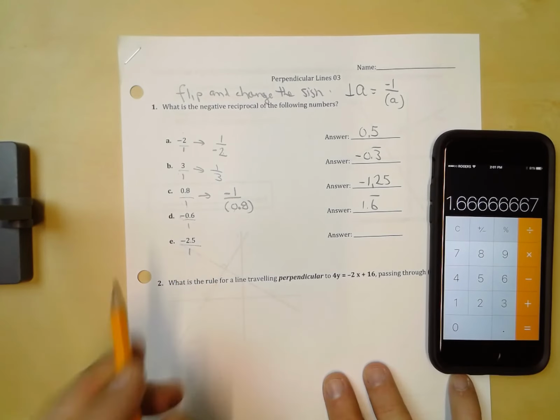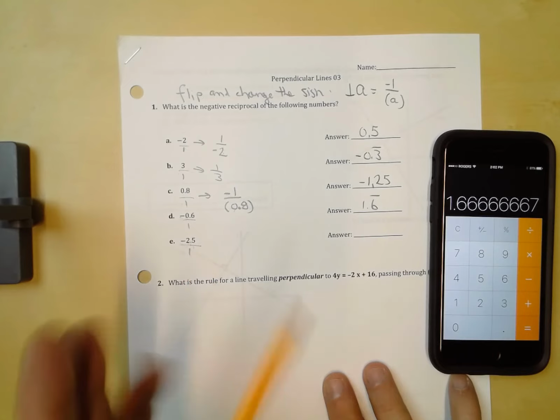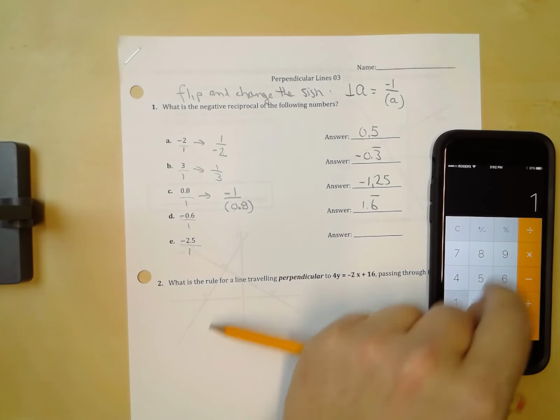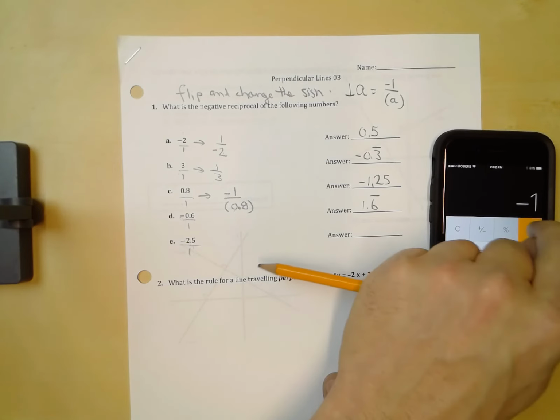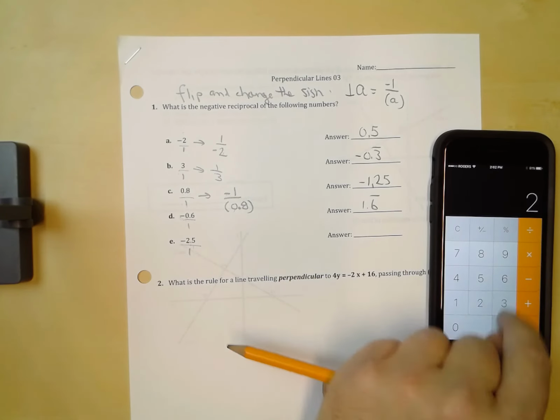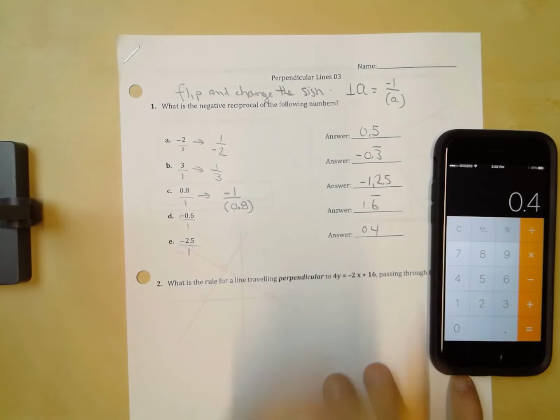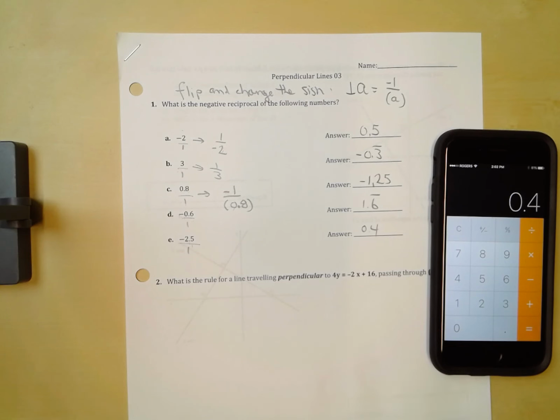Negative 2.5 divided by 1, if you flip it, will become 1 over negative 2.5, and when you change the sign for this one, it will become a positive, but the formula would also do that for us. So remember, negative 1 divided by negative 2.5 is 0.4. And there's your answers to number 1. Whether you use the formula or you remember to manually change the sign, doesn't matter. As long as you do it properly and consistently, you'll always get the right answer.